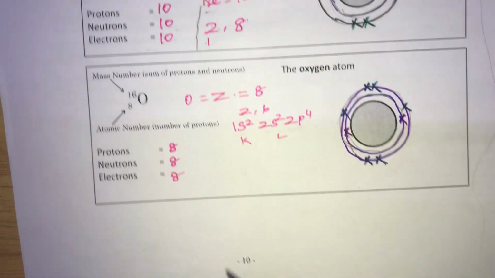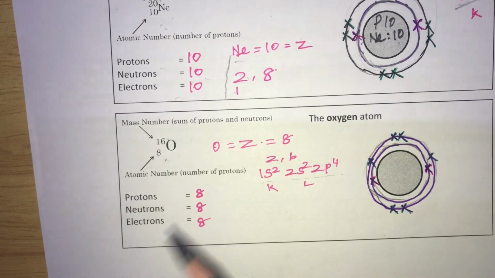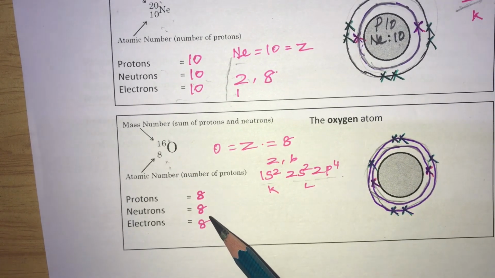Electronic configuration. Then oxygen, atomic number 8 and mass number 16. So 16 minus 8, the number of neutrons is 8.